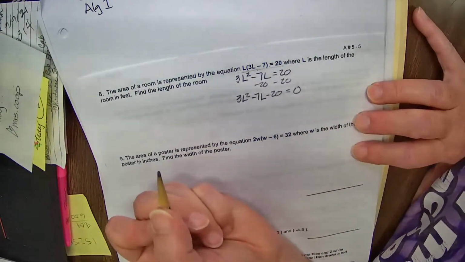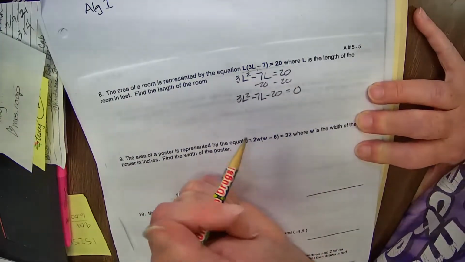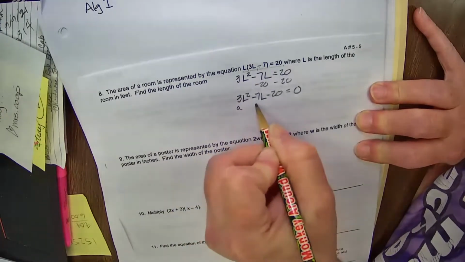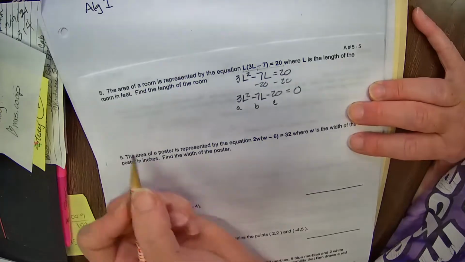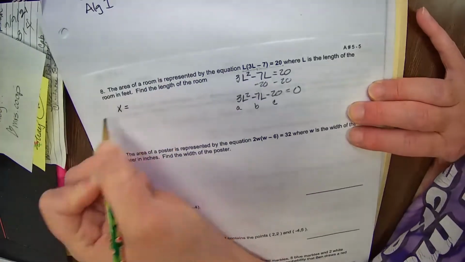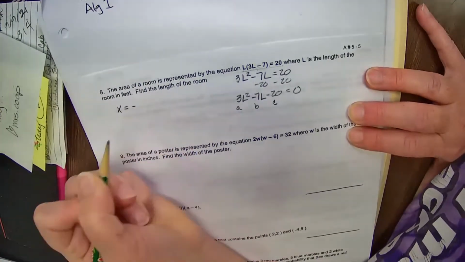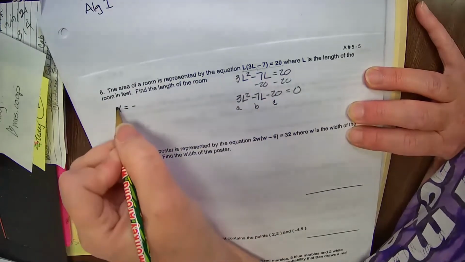All right, now we just learned the quadratic formula. I would use that. A, B, and C. Okay? So x equals negative b, or in this case, L equals.